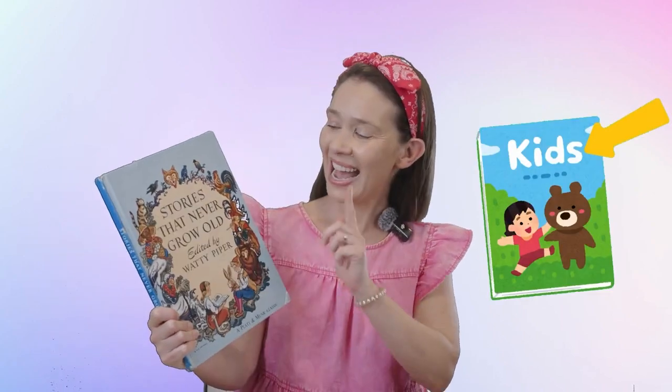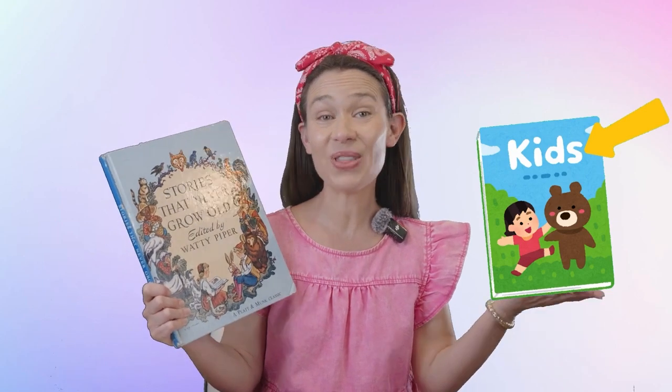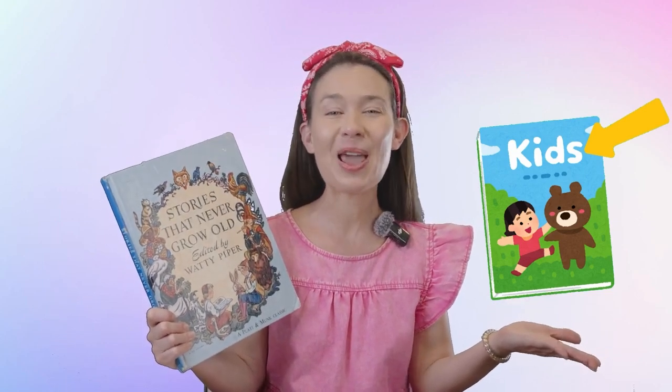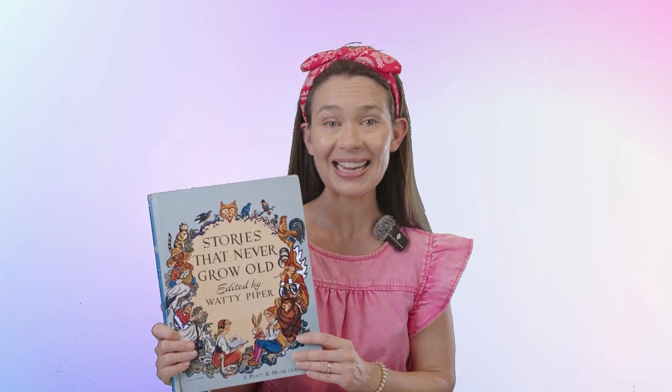This one says 27, so I know it's page 27. The title is the name of the book. We can find the title of the book on the cover, and we can definitely find the title on the title page. These are important parts of a book that help us when we read. Knowing these parts of a book can help us find our way around when we're reading.